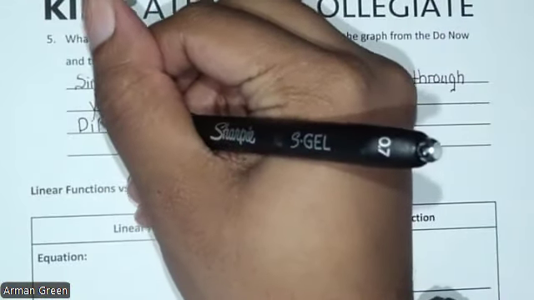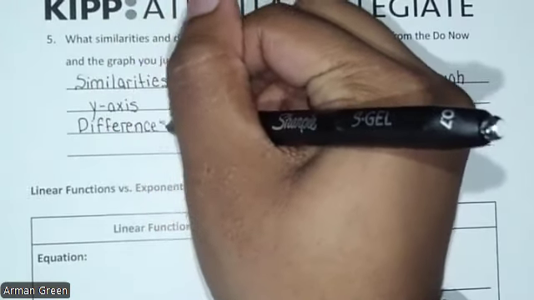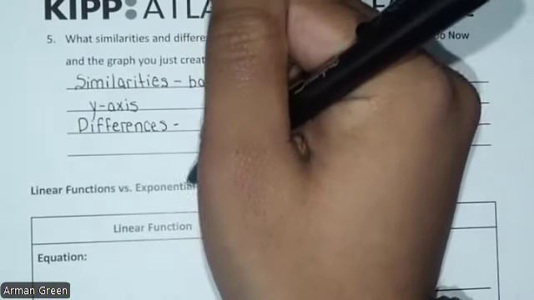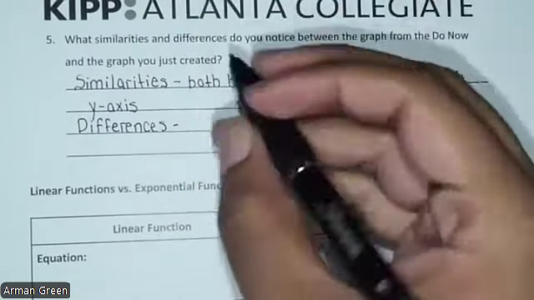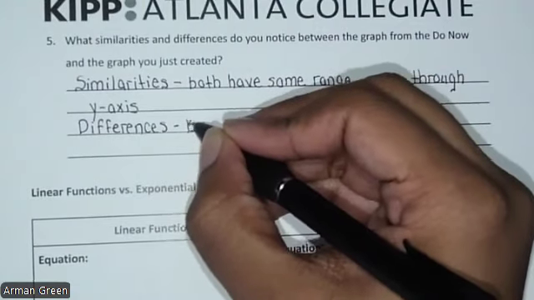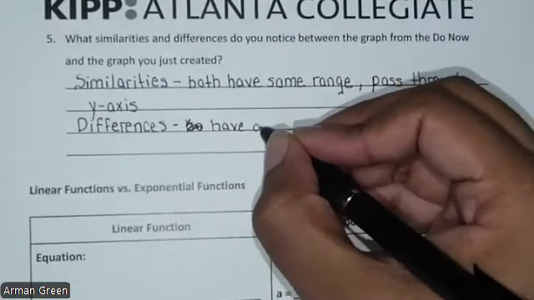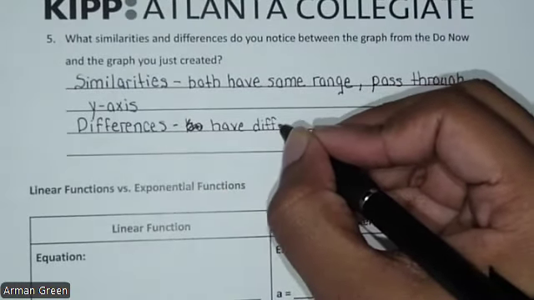So some differences that you might have noticed. The biggest difference is they have different ranges.